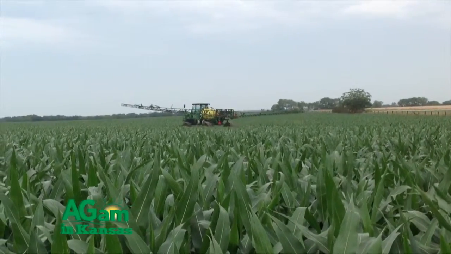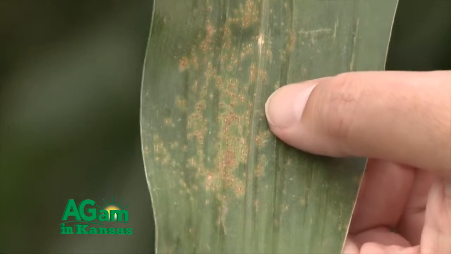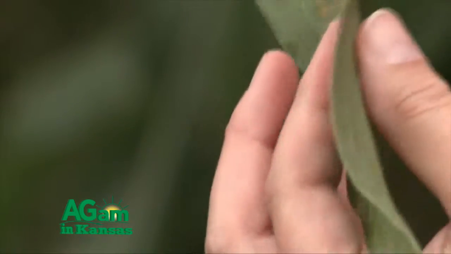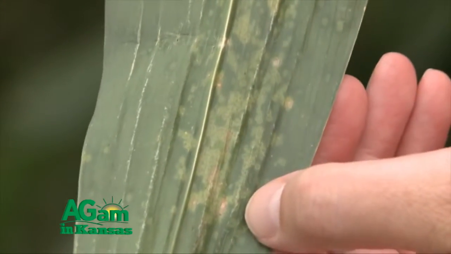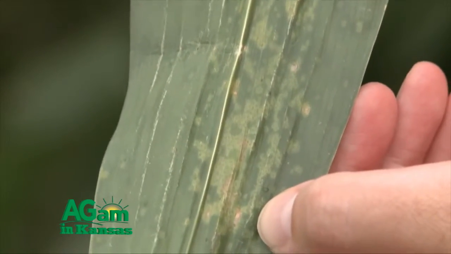The second disease we're going to visit about is one called southern rust. Again, this is a disease that appears every year in Kansas, but most years it's not an issue. It moves up into Kansas, usually from southern Texas. It normally gets here in late July or early August, and if we get our corn planted on time, the corn is so far along in crop development that the disease really has minimal effect on the crop.